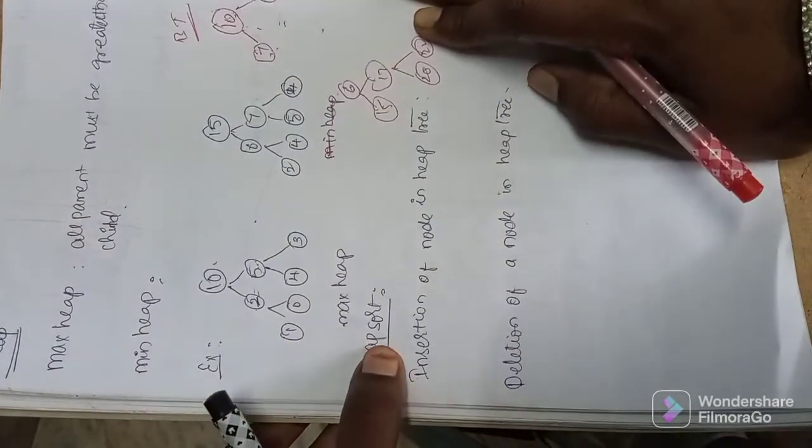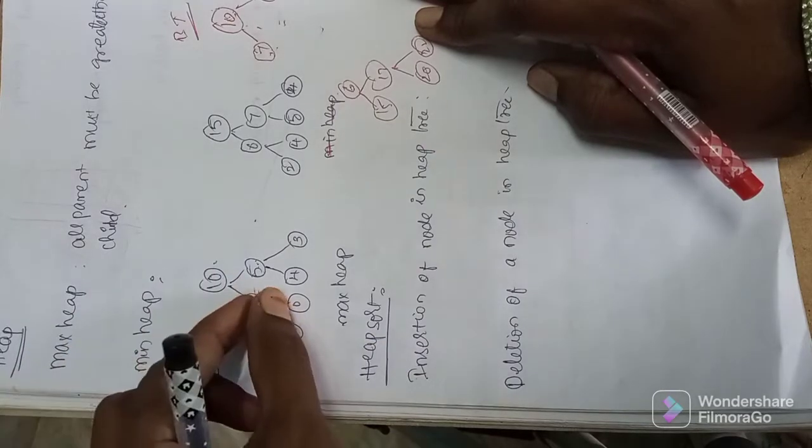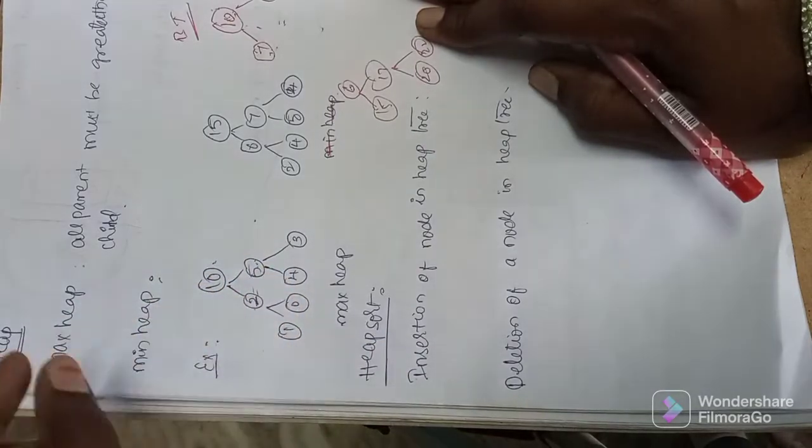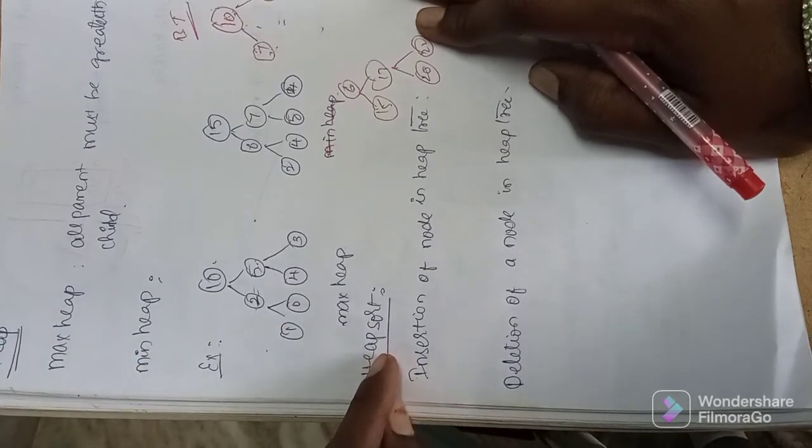So you have heap sort also. If the tree is given, you have to arrange the values in ascending order or descending order by using the heap property. That is the heap sort technique.